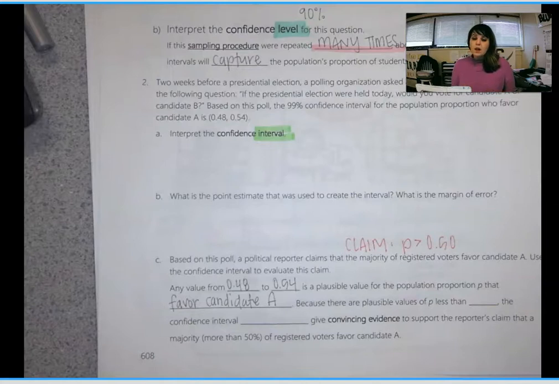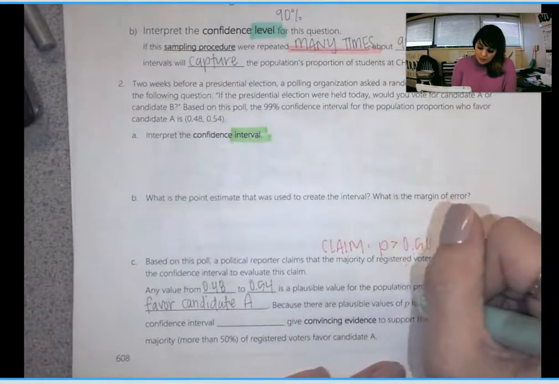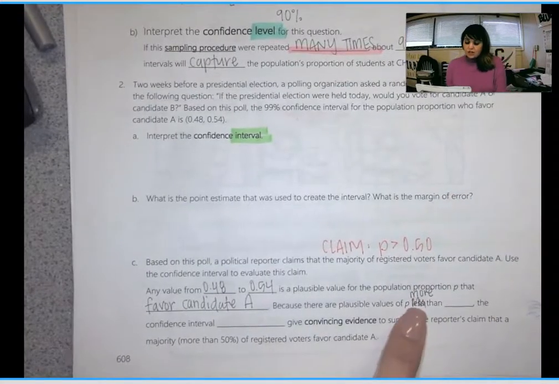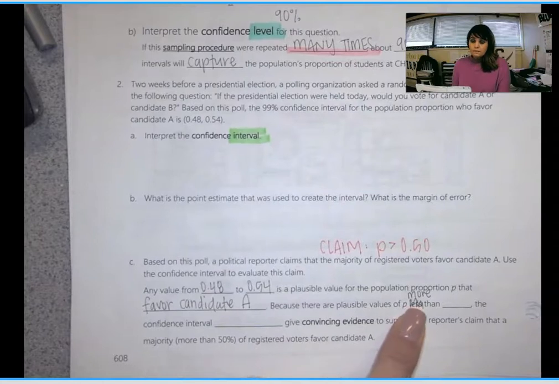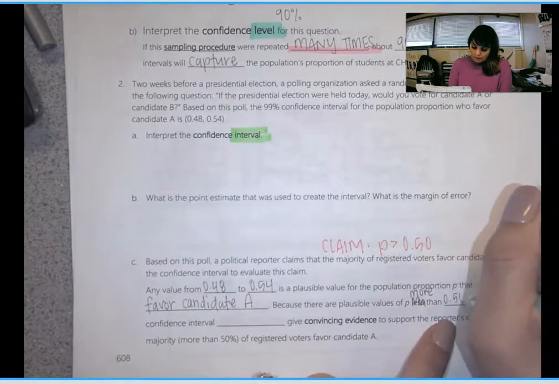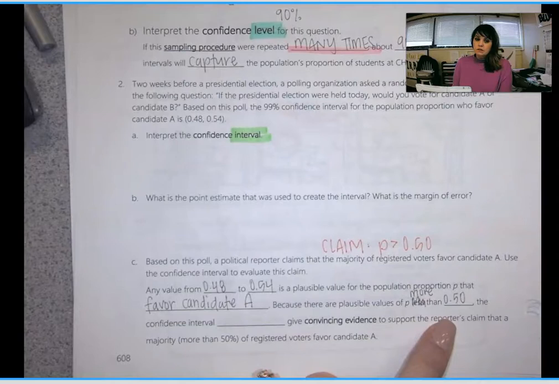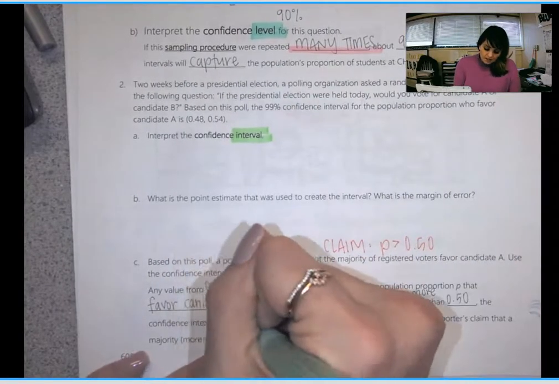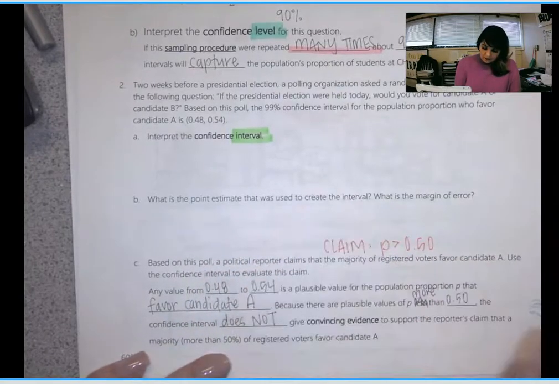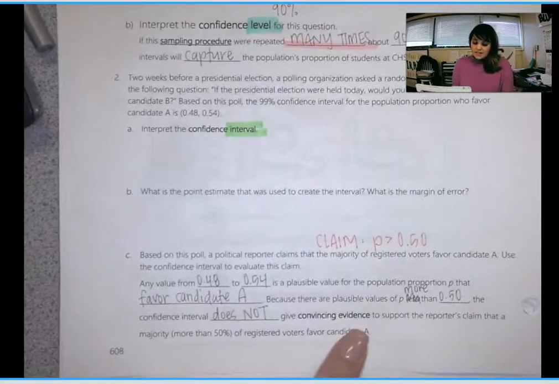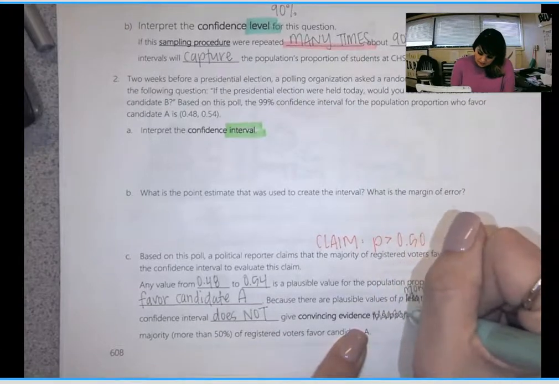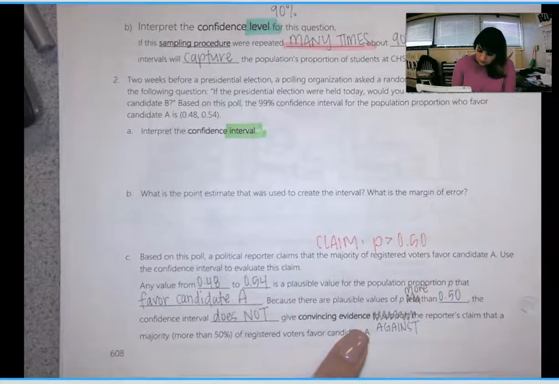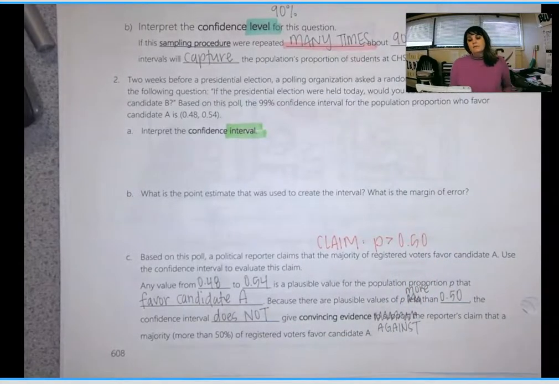Because there are plausible values of P more than 0.50, the confidence interval does not give convincing evidence against the reporter's claim.